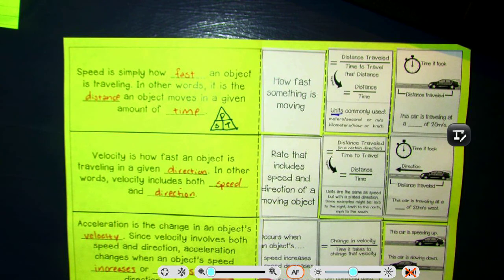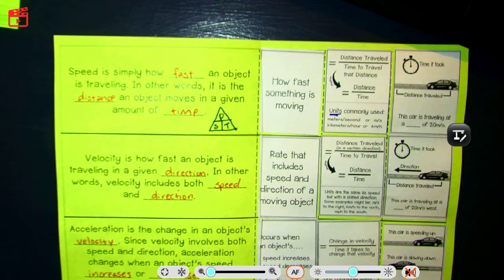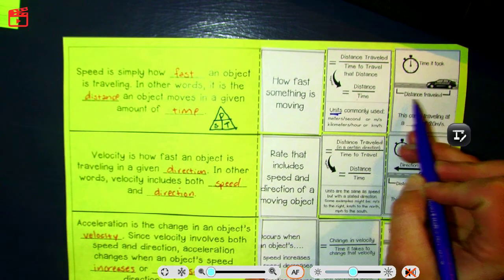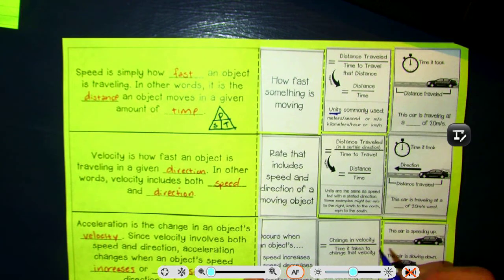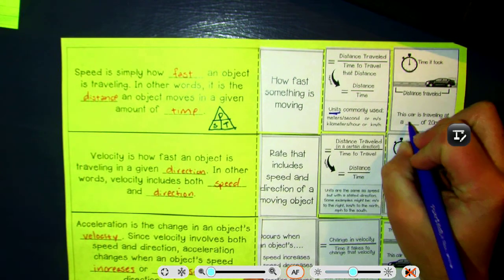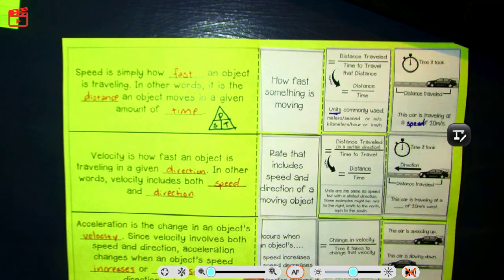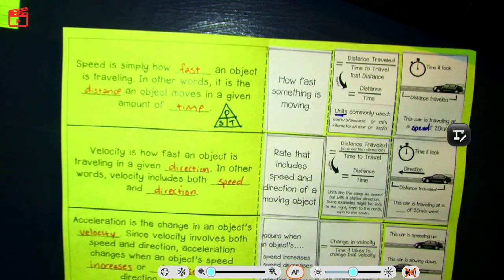All right, and here is our visual for it. So it's the time it took and the distance it traveled. So the car is traveling at a speed of 20 meters per second. That's how we would read that.